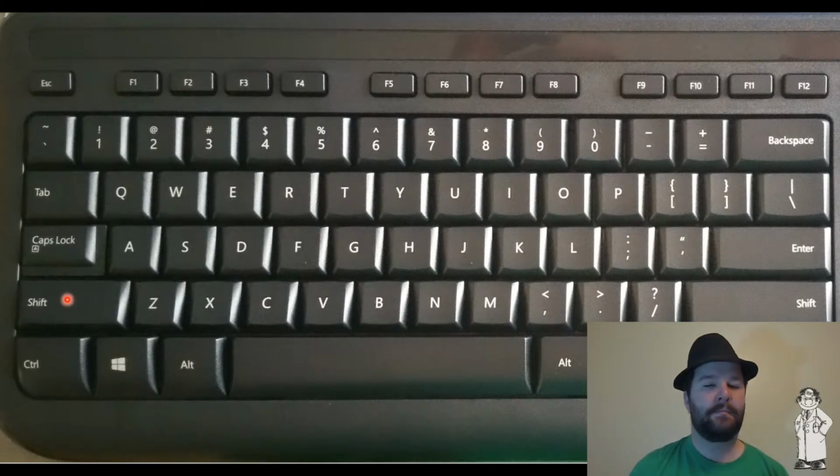For that reason, most people ignore the caps lock key. Below that, we have the control key. It's usually stamped CTRL on the face of the key.